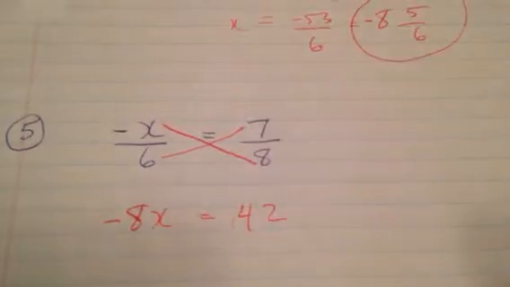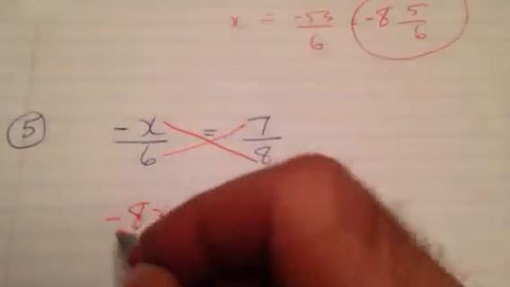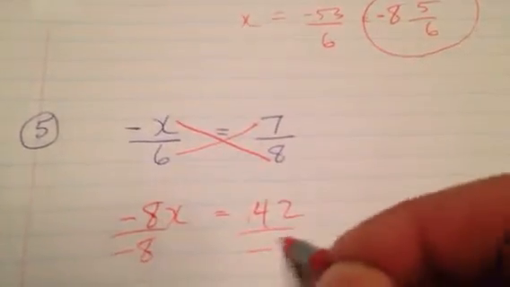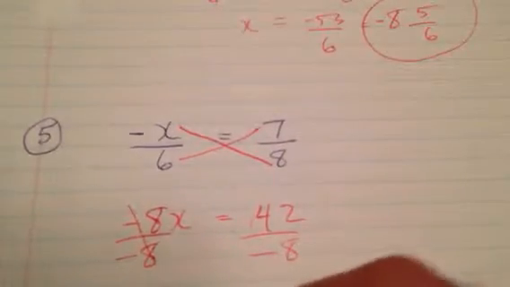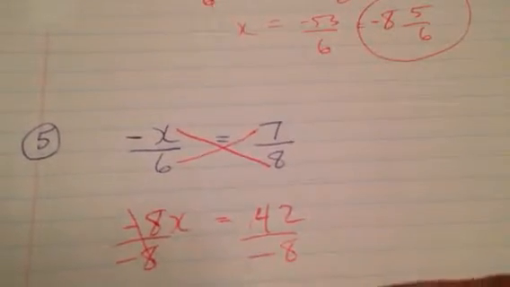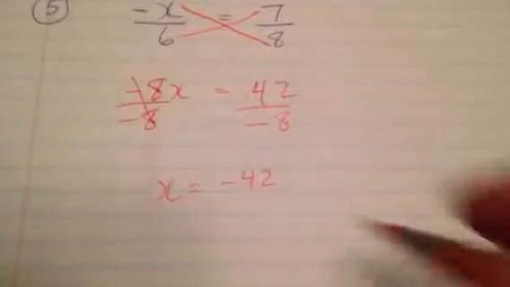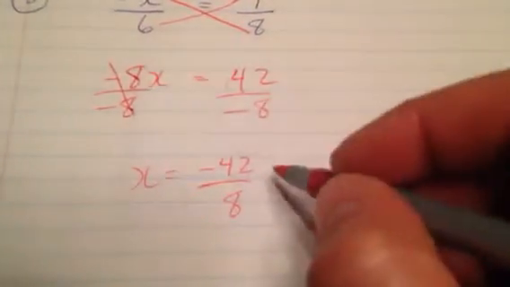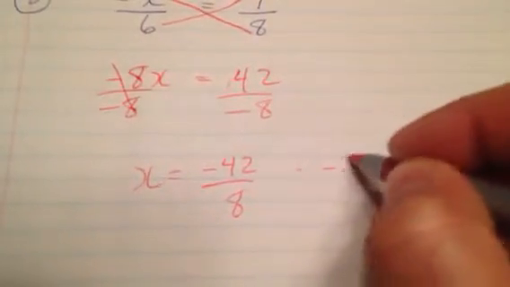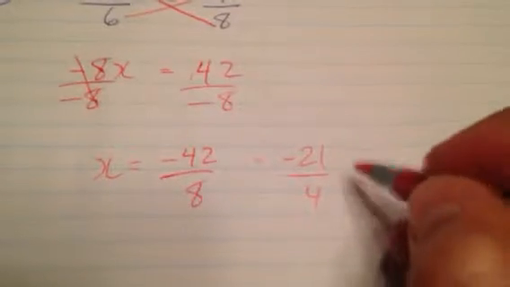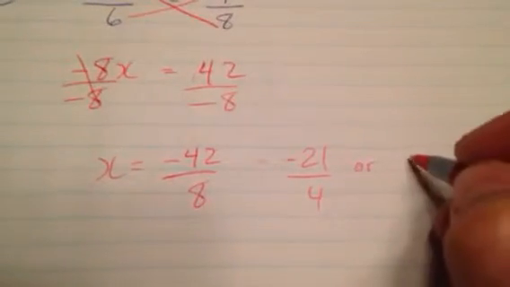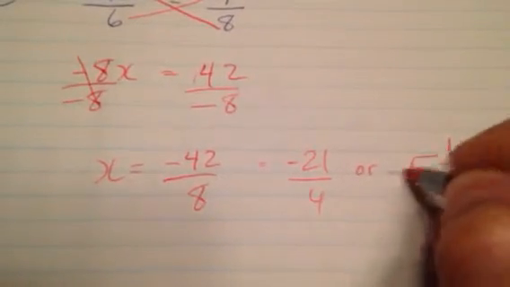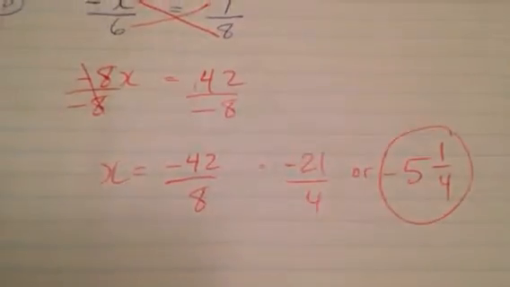And look at that. We've gotten rid of that and we're down to a one-step equation, right? Divide by negative 8, both sides, cross those out. X equals, put that negative up top, so it's negative 42 over 8. This actually will reduce. They both divide by 2, so that equals negative 21 over 4, but that's improper, so we make that negative 5 1/4. Final answer. Okay, going quickly here.